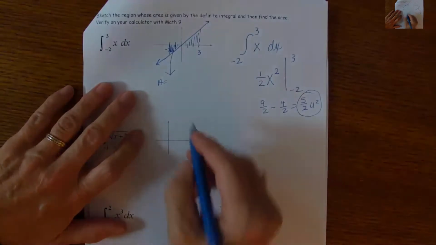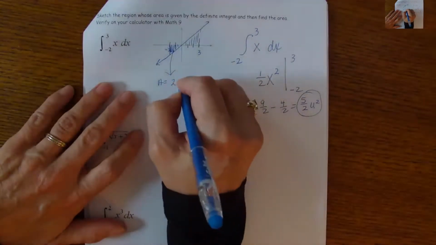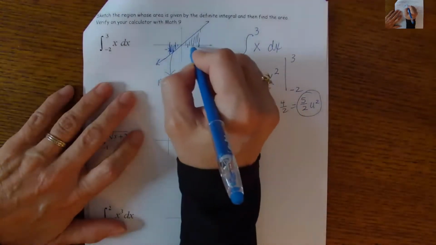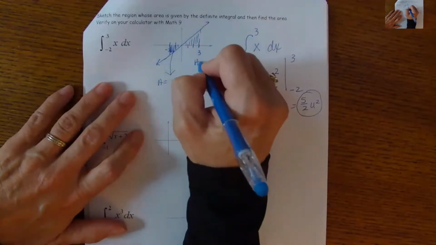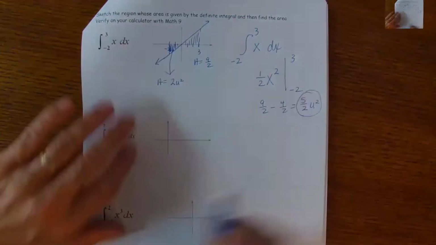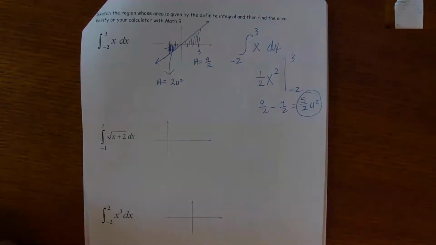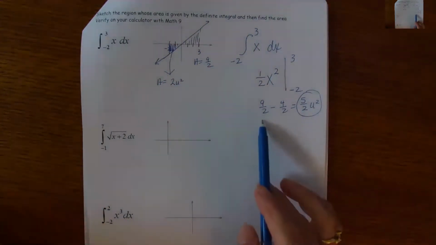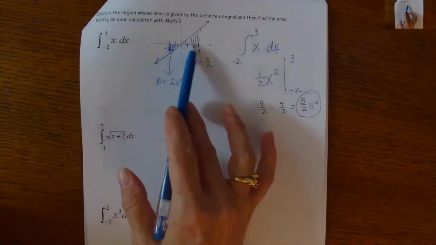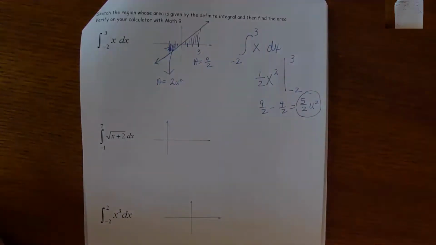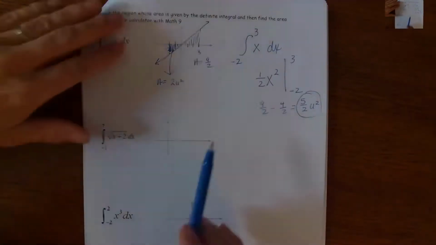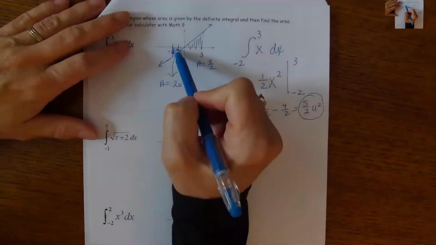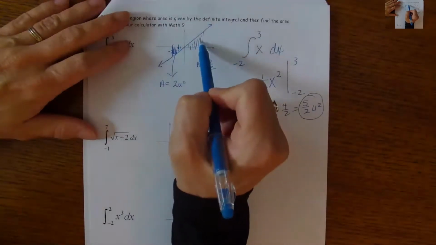What's the area? This one is 3 by 3, so what's the area? What do you notice about these numbers and these numbers? They match up, right?